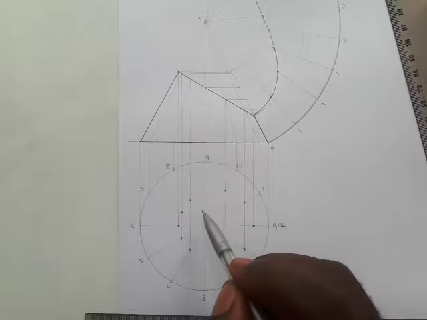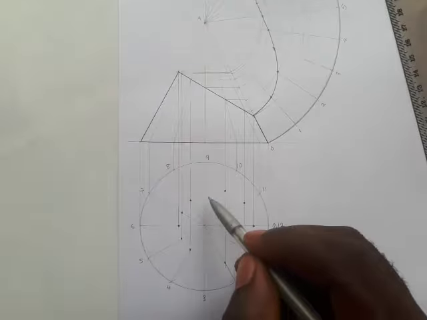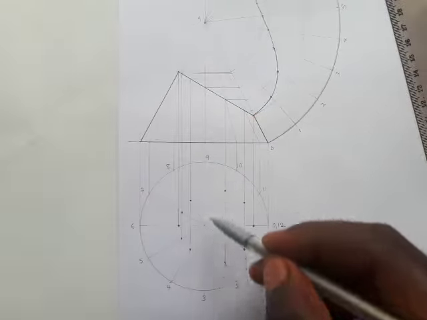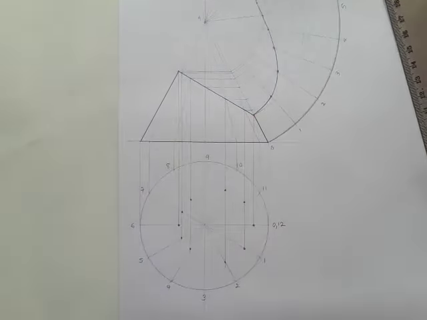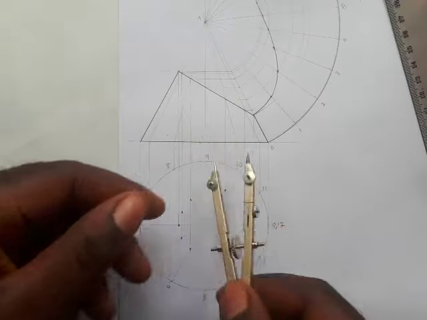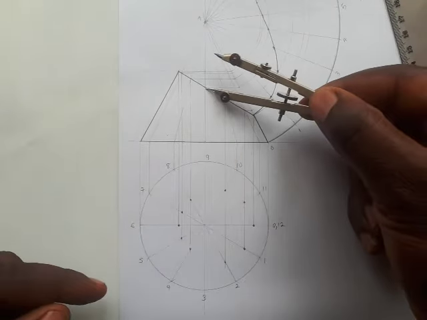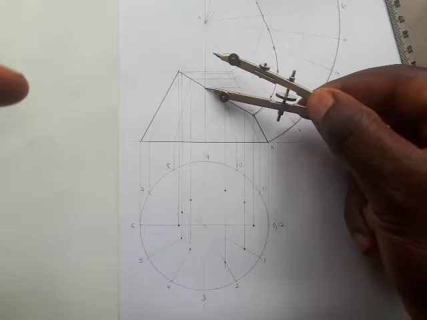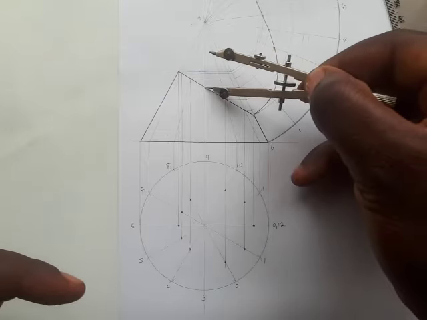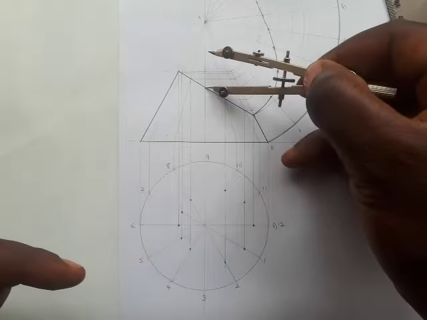Now we have a point to indicate on 9 and 3. Okay, so how do we get it? All right, so come to this center here, this point here, not here, because this is actually the center of the cone. You understand? Viewing from the top here.